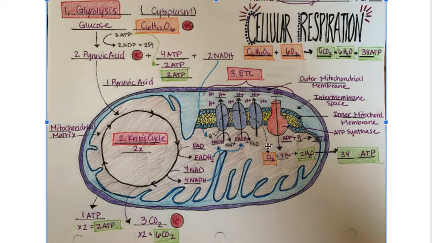Now eventually this electron kind of falls and we have to combine it, and it falls to a molecule of oxygen. And this is really why we need oxygen in the process of cellular respiration. Really, up until now, we haven't required oxygen, but the electron transport chain needs oxygen. And the reason it needs oxygen is so that this electron can bond with it with some other hydrogens, and it forms a molecule of water. And in fact, it forms 2 H2O.